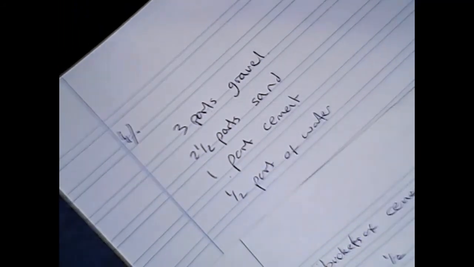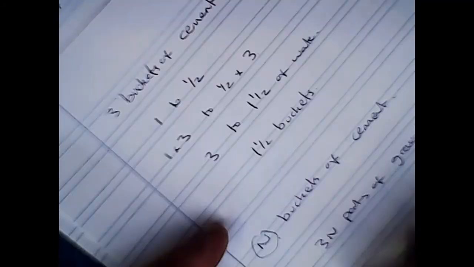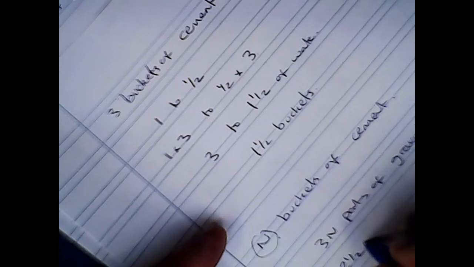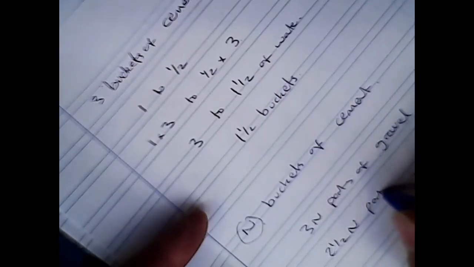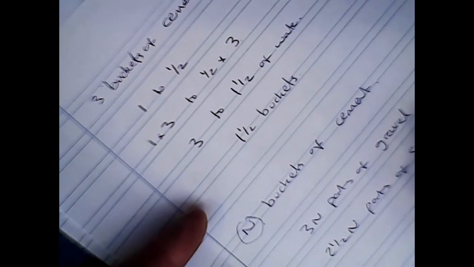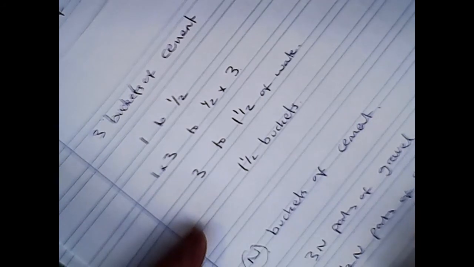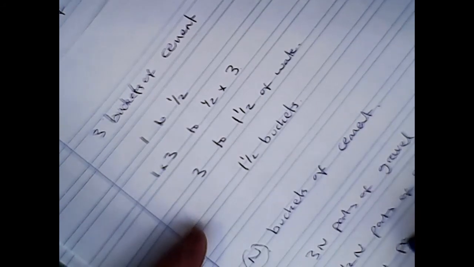We've got here 2.5 parts of sand to 1 part of cement, so here it would be 2.5n parts of sand. And here we've got 1/2 a part of water, so it would be 1/2 n parts of water.